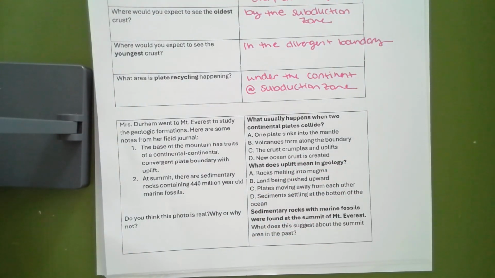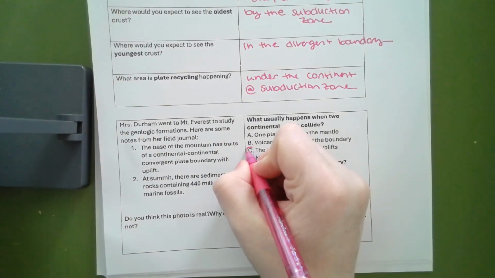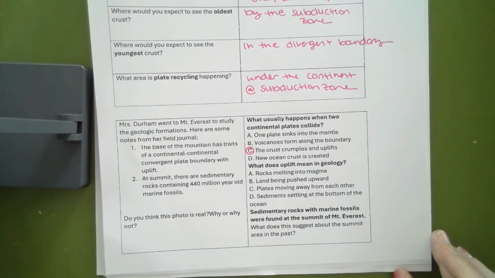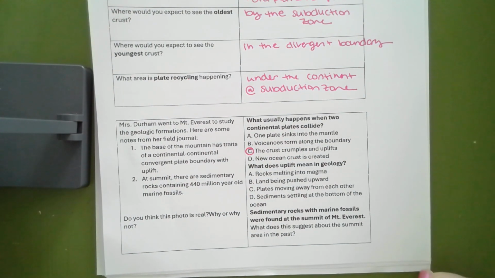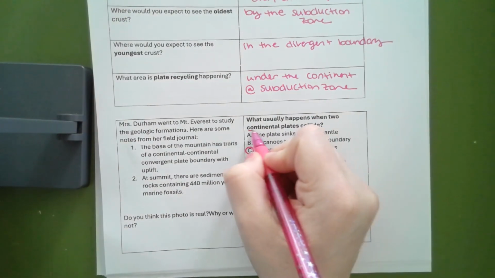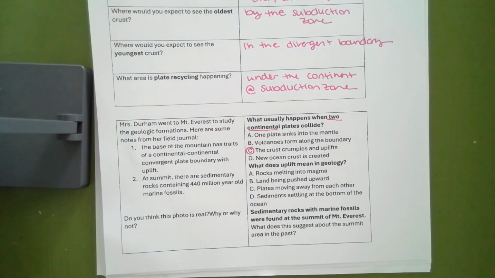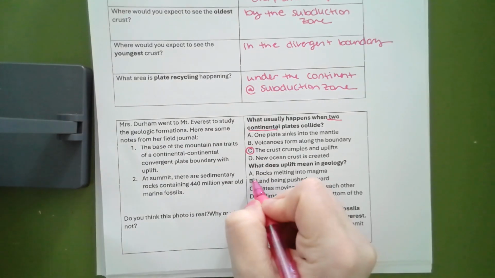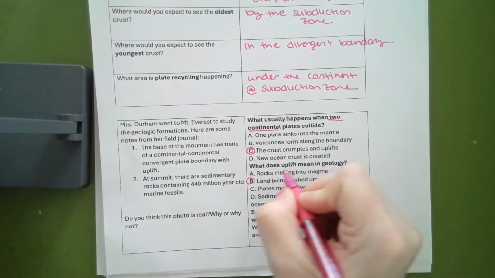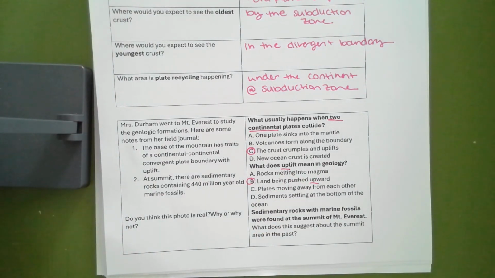What's your answer? Let me see. I like C. Volcano. Yeah, I like C. Okay, because this is saying specifically continental plates, right? If it's oceanic, something different would be happening. What does uplift mean in geology? B, land being pushed upward. Okay, we're still missing that on tests. I don't know what's going on there.